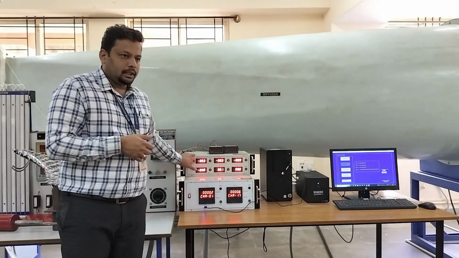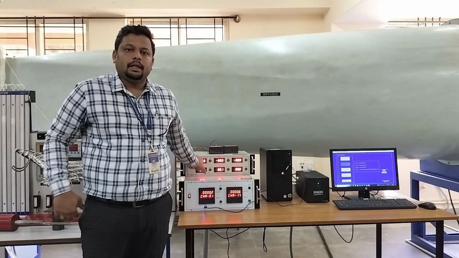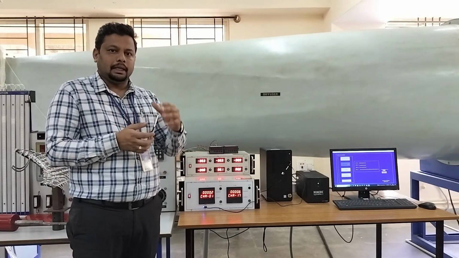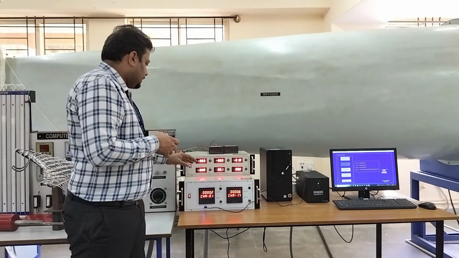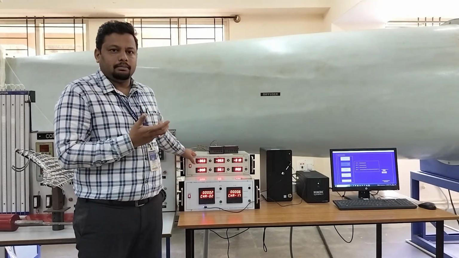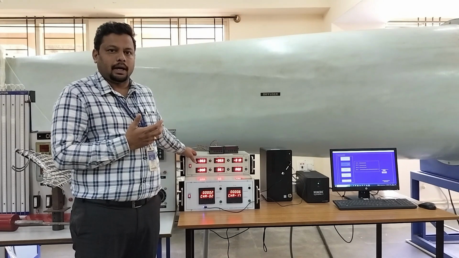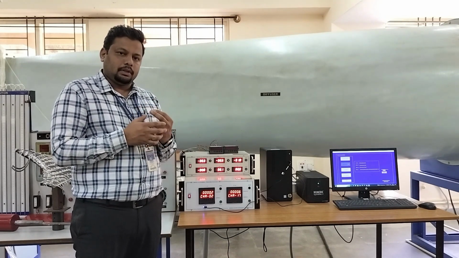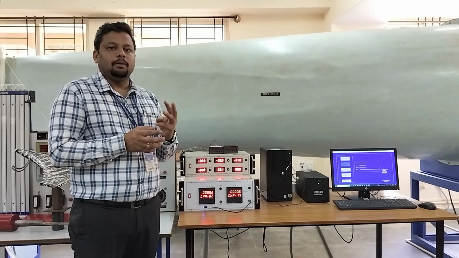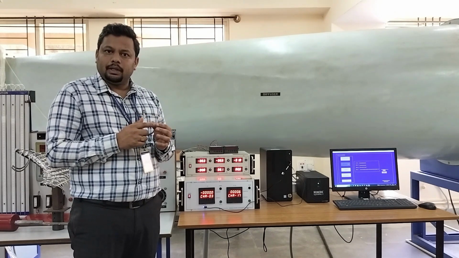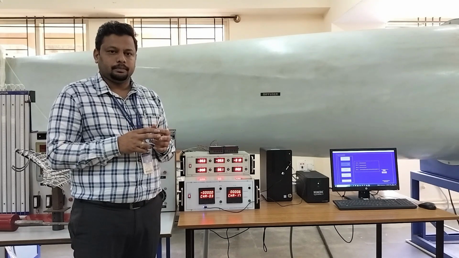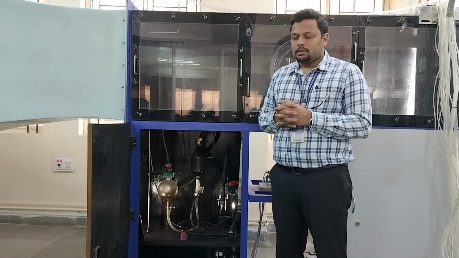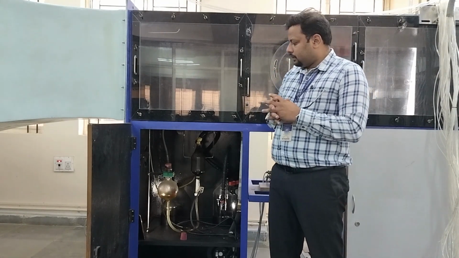We also have the 6 component balance to get the 3 forces and the 3 moments around the airplane. This can be done by using the digital 6 component balance, where we can get data like the 3 forces, lift, drag and side force, and the 3 moments, pitching moment, yawing moment and rolling moment. To conduct different flow visualization experiments, we have 2 setups.